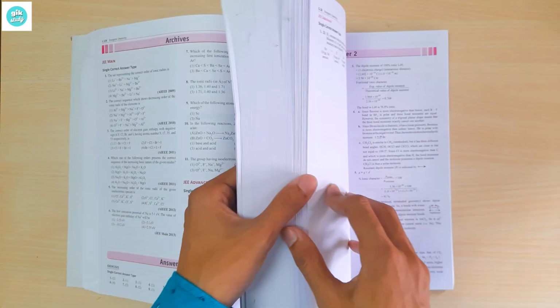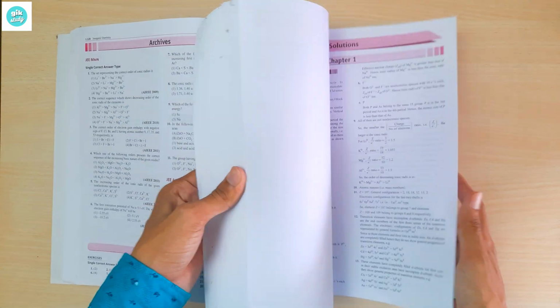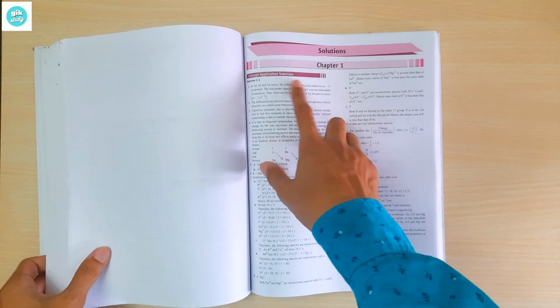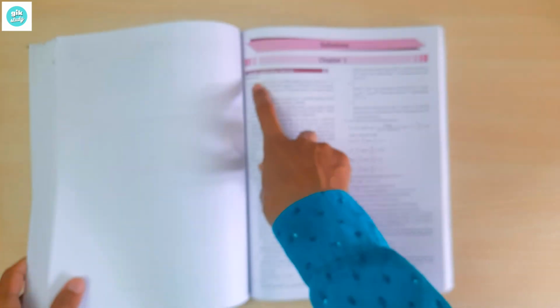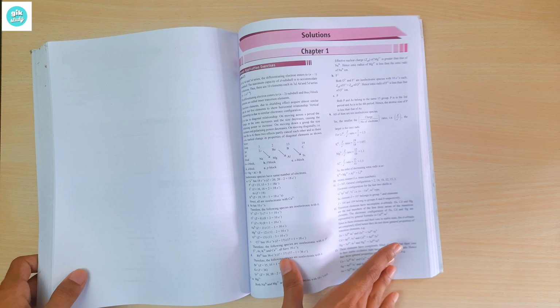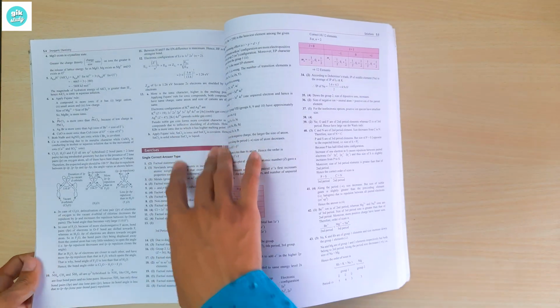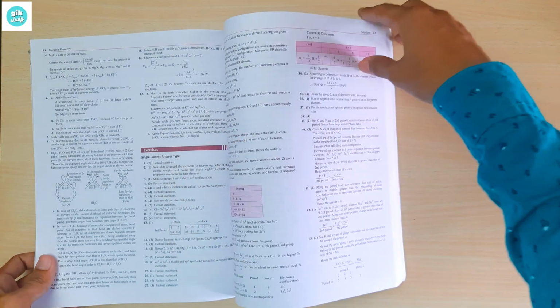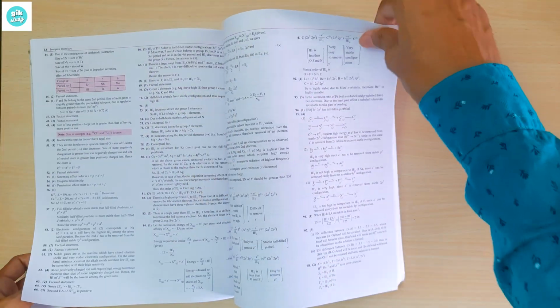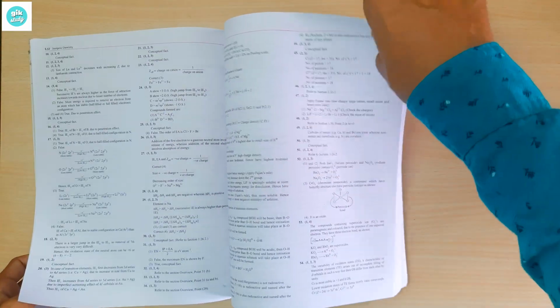Let me just turn the page. Chapter 1, solutions. Concept application exercises: these are solutions of exercise 1.1. Then here you can see the solutions of the exercise, single correct answer type questions, and also the solutions of the archives. Let me just turn the pages.